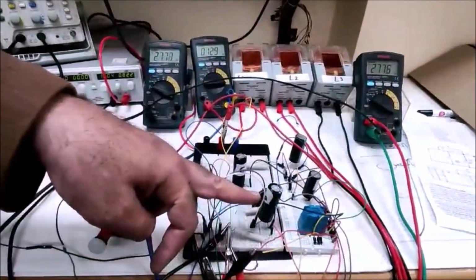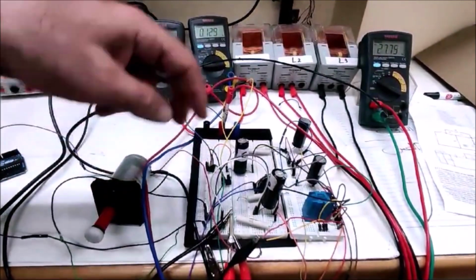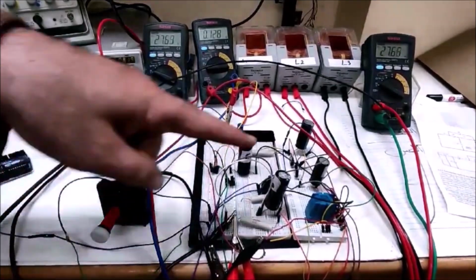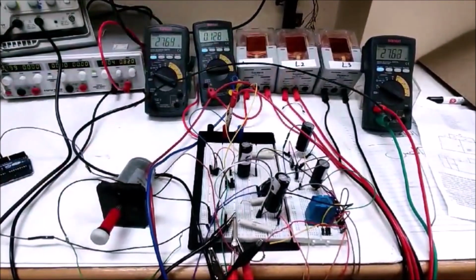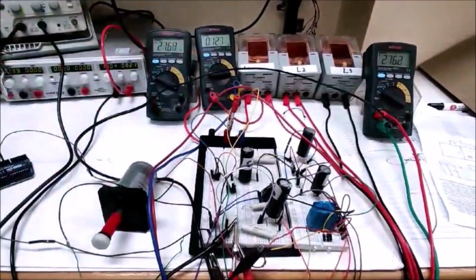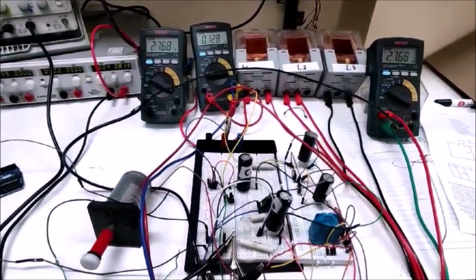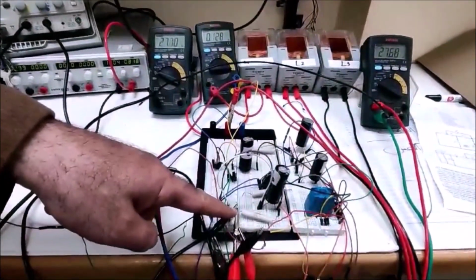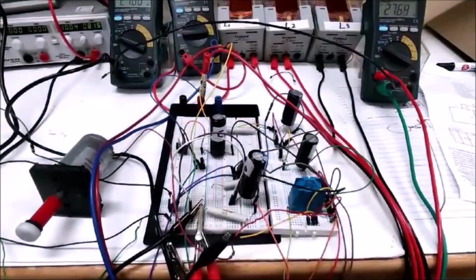We see here the output capacitor, which has a value of 470 microfarads, and we have this capacitor C3, which has a value of 150 microfarads. This is C2, which has a value of 220 microfarads, and this one also, C1, has a value of 220 microfarads. The load consists of a resistor of 200 ohms in series with an inductor.